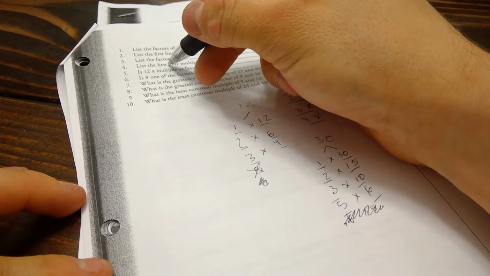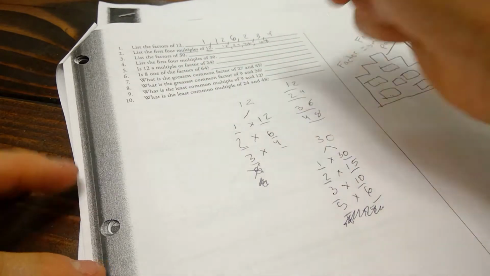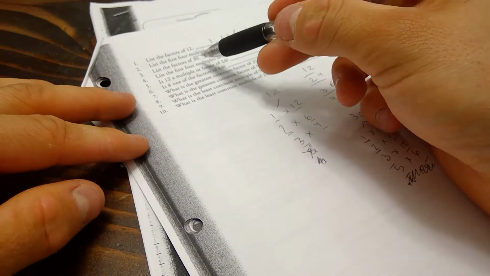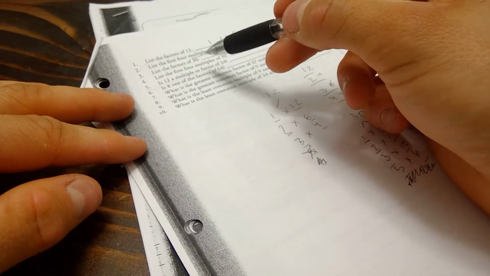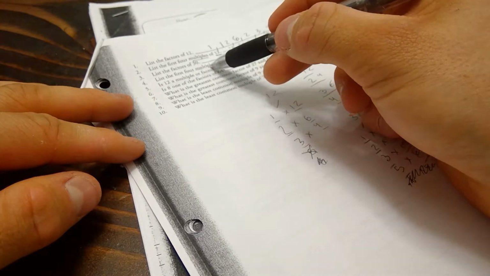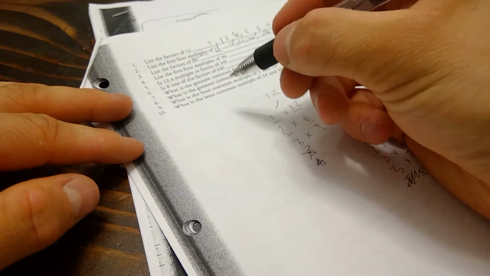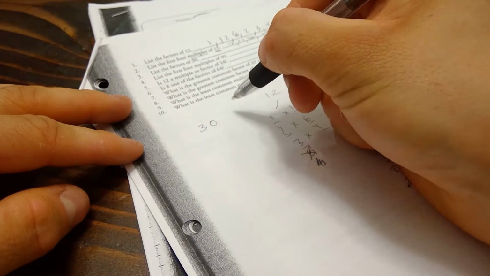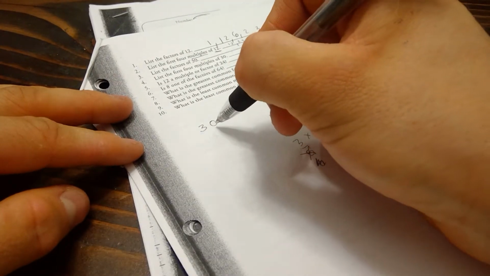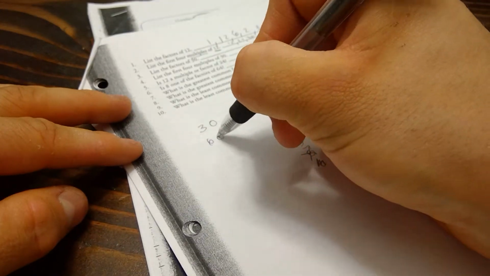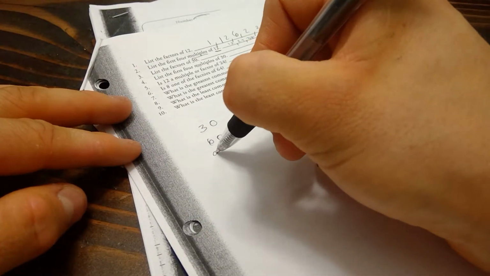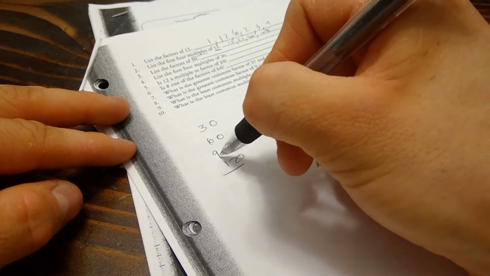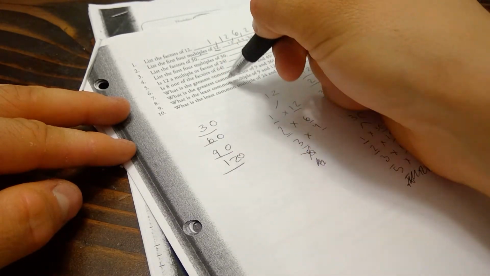And I'm going to put those numbers here. Okay, list the first 4 multiples of 30. Keep in mind, in this section, it's asking you to do multiples and factors at the same time. So please be careful. If it's asking you for multiples, do the multiples. If it's asking you for the factors, do the factors. So the first 4 multiples of 30: I have 30, and then if I add another 30, I'm going to get 60. If I add another 30, I'm going to get 90. If I add another 30, I'm going to get 120. So these are your first 4 multiples right here.